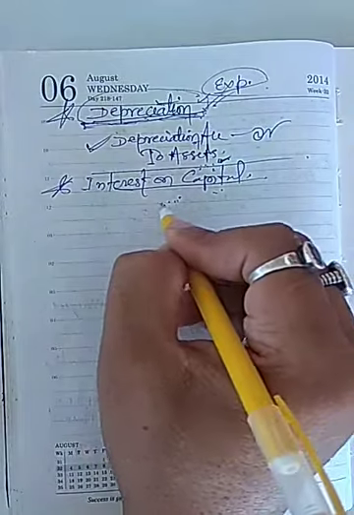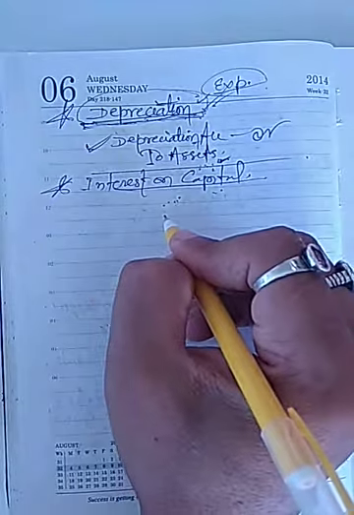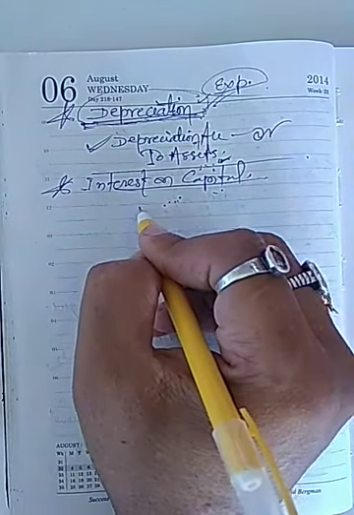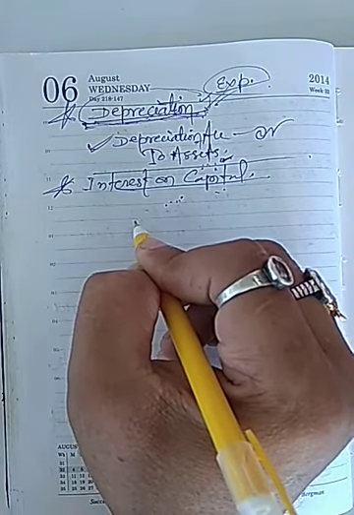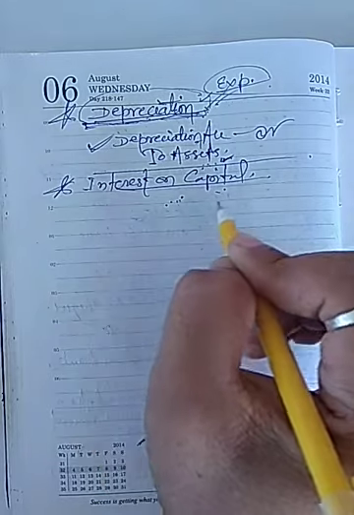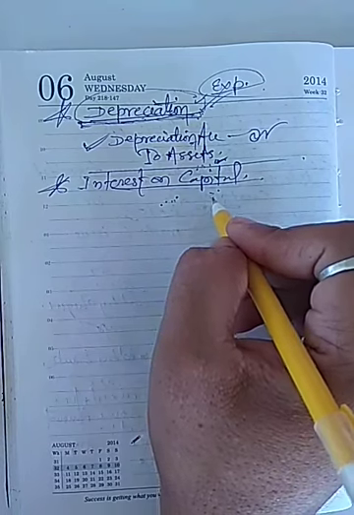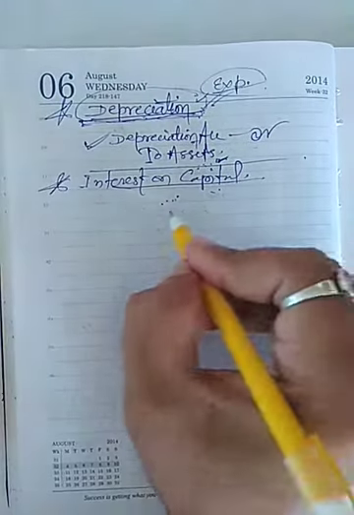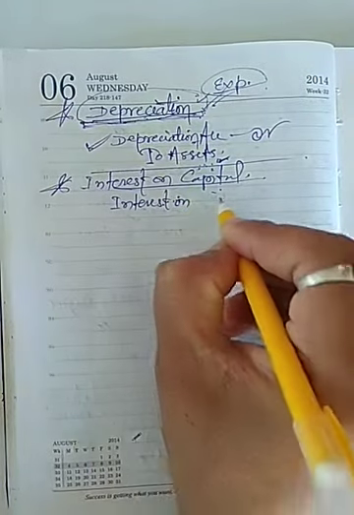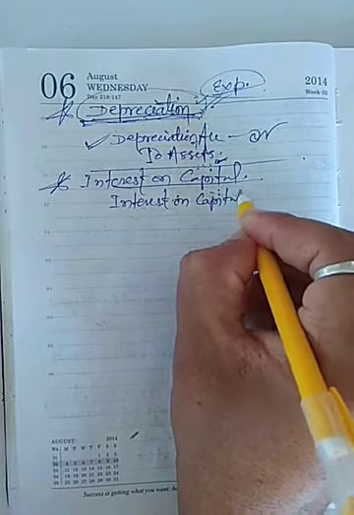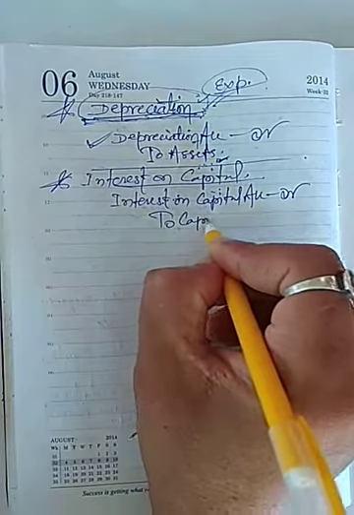So I am doing the journal entry in the books of the business. So from the point of view of the business, the capital account will be credited. Then the journal entry will be interest on capital account dr to capital account.